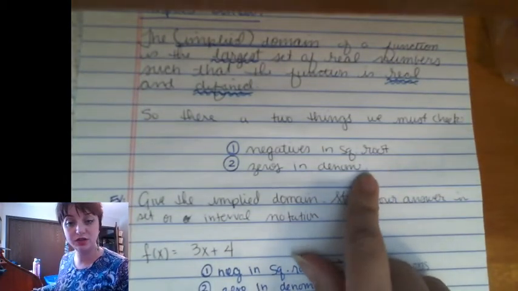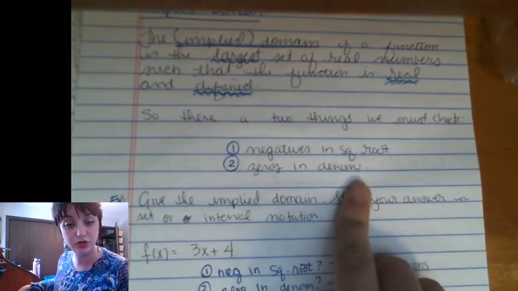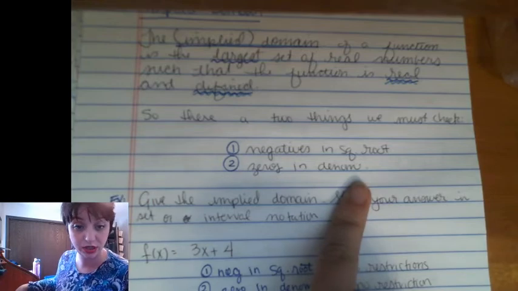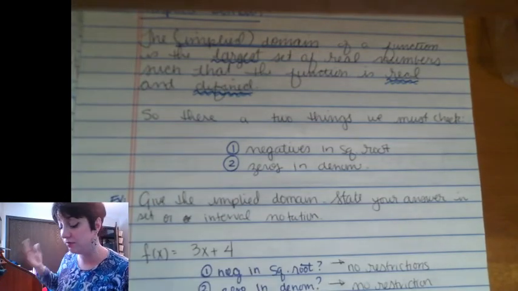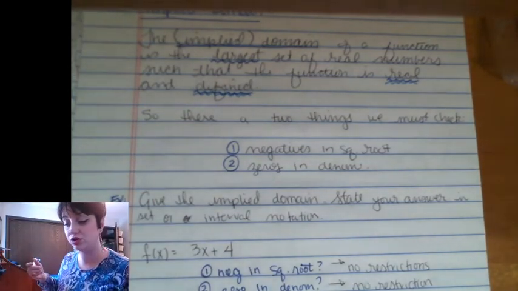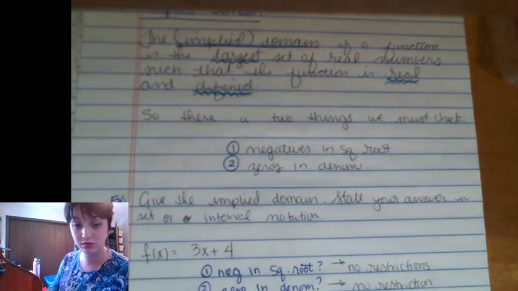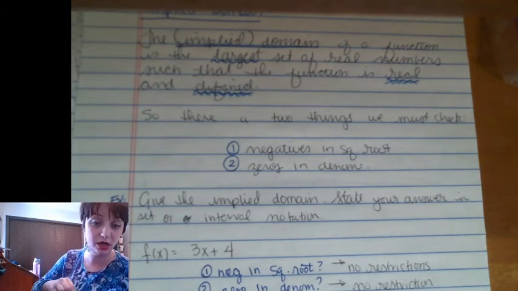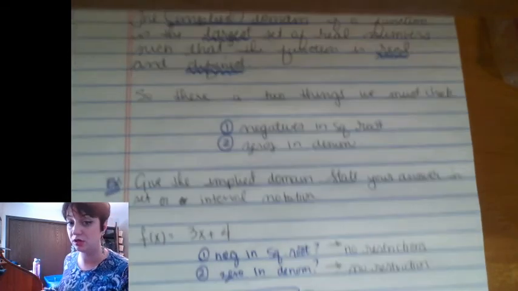And then finally for domain, the implied domain, we have 2 conditions that we check. Look for negatives in square roots. Look for zeros in denominators. Those are things that you want to exclude from plugging in, because if you plug them in, then your function doesn't know what to do with them and you get a domain error. So on your calculator, if you were to try to do the square root of -5 and you hit the button, it says error, or sometimes it actually says domain error. That's because you're not allowed to have complex things on your calculator.